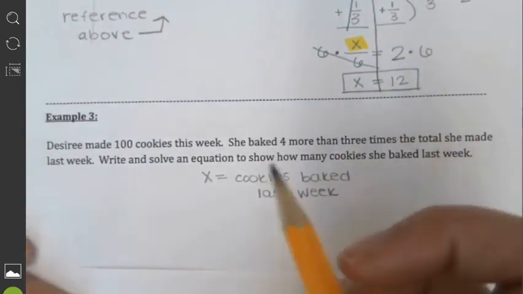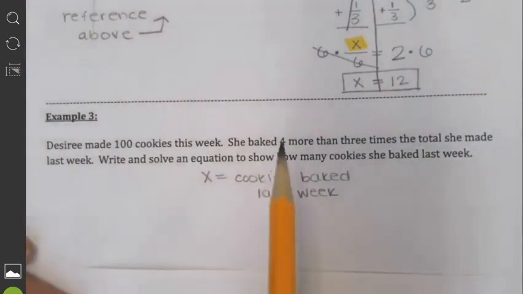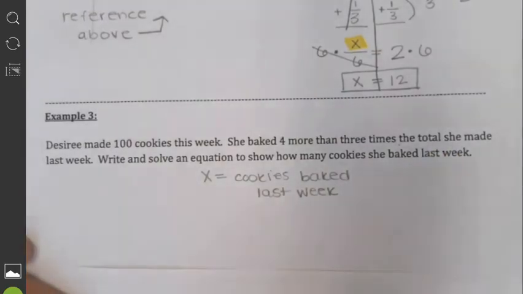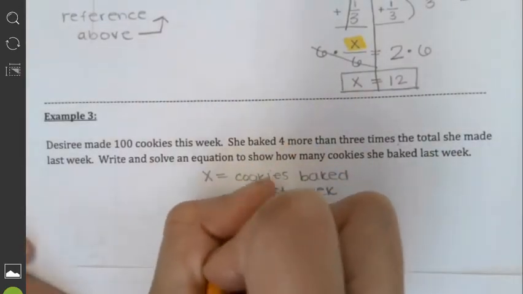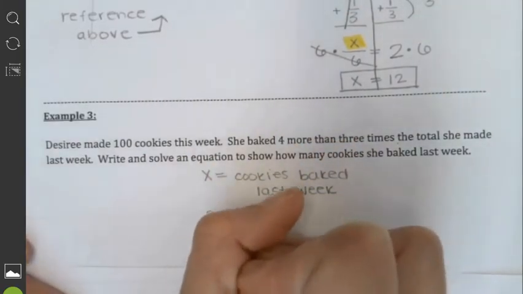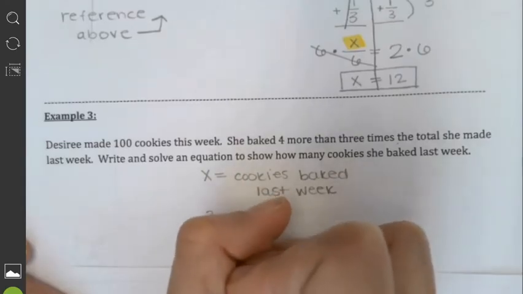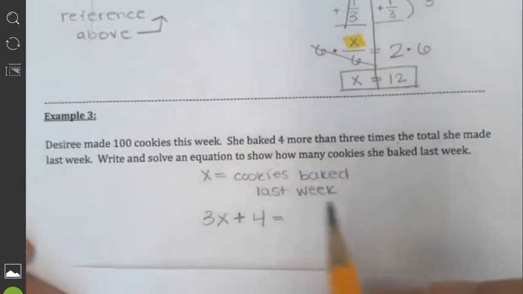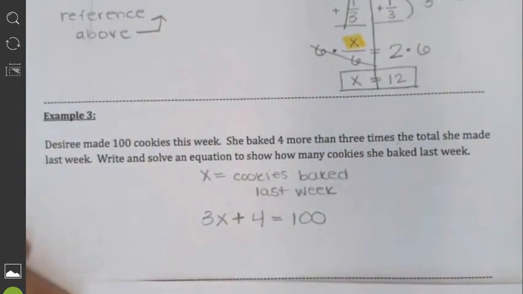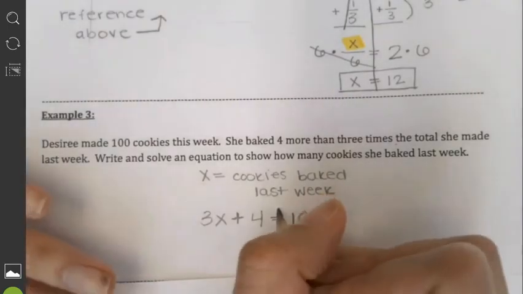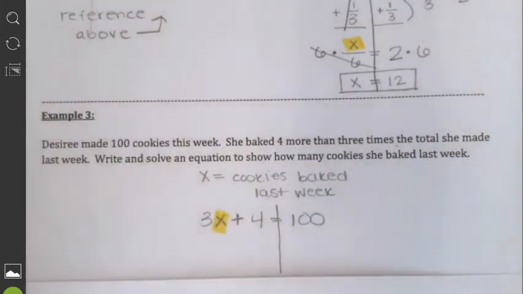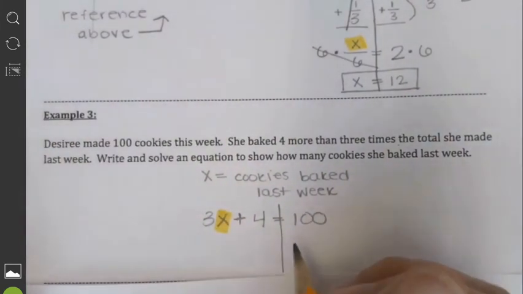Then I build around it. What do I know about the cookies baked last week? Well, I know she baked 4 more than 3 times the total she made last week. 3 times the total. 4 more than 3 times the total. And that's going to equal the amount she made this week, which is 100. So let's practice our two-step equations. We draw our line. We highlight. We know we have to take care of subtraction or addition first.